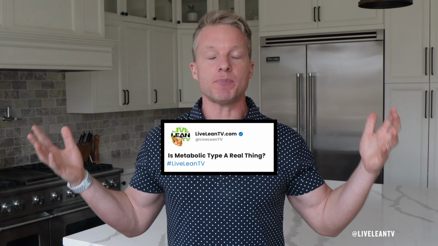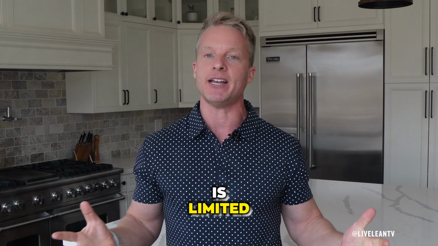Is metabolic type a real thing? So metabolic typing, while popular in some nutrition circles, lacks strong scientific backing. So research on individual metabolic types such as protein, carbohydrate, or mixed is limited, and there's no conclusive evidence to support the idea that tailoring a diet strictly to a metabolic type leads to better outcomes.